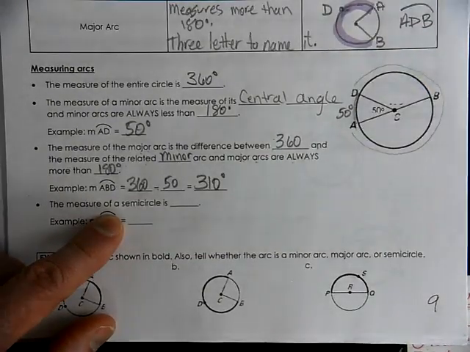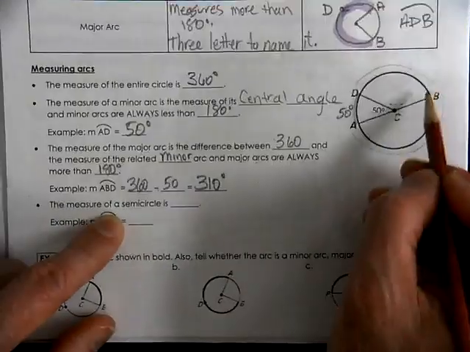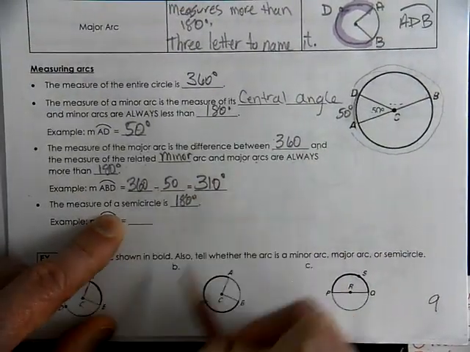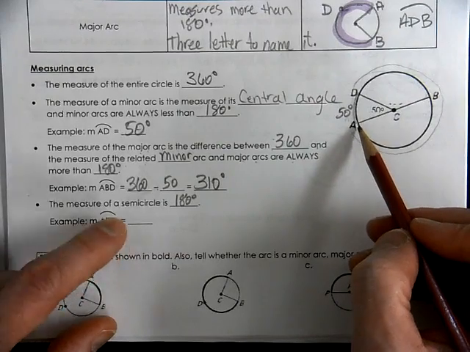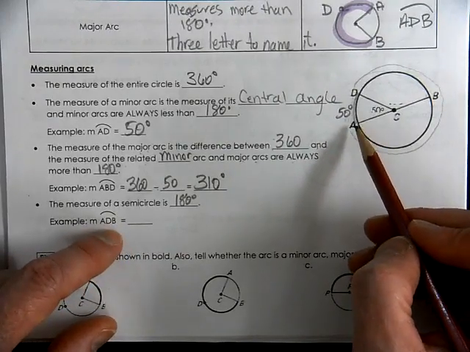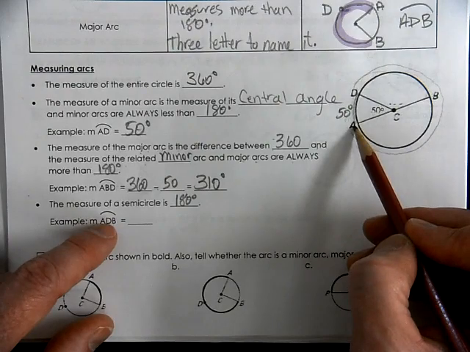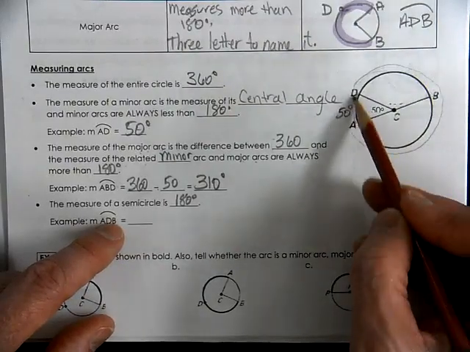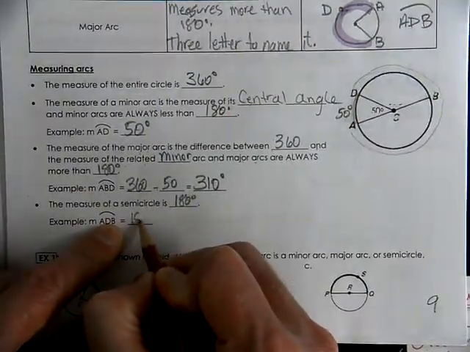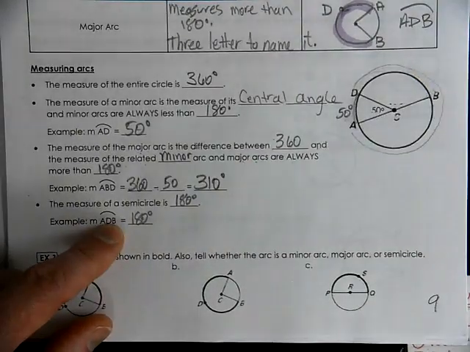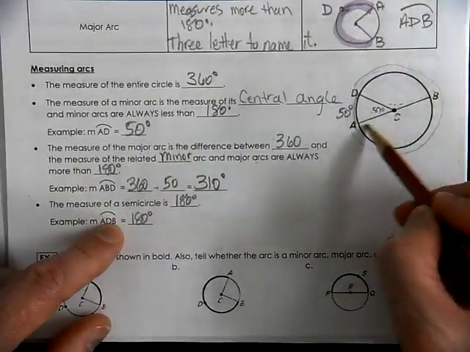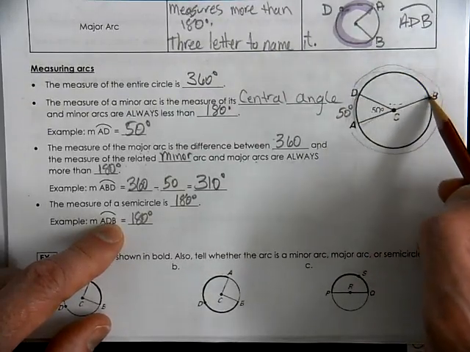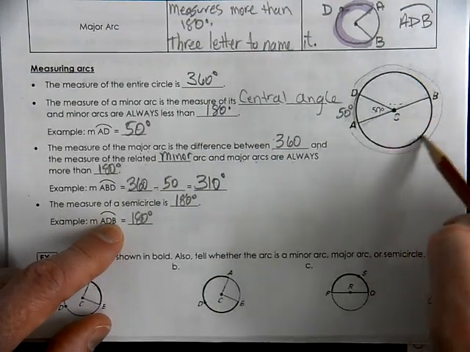Then we have a semicircle. A semicircle is half of the circle. A semicircle is always 180 degrees. We have to use 3 letters to name a semicircle. So they're saying start with A, then go to D, then finish at B. ADB. Arc ADB is 180 degrees. That would imply that AB was a diameter. If we know AD is a diameter, then we know one side of it is 180 and the other side of it would be 180.